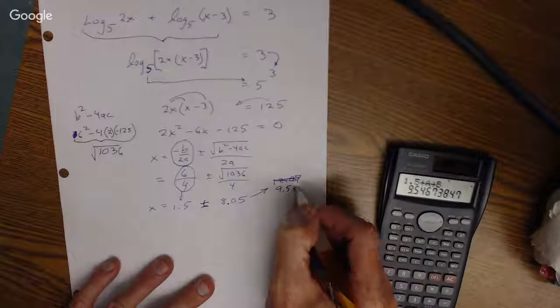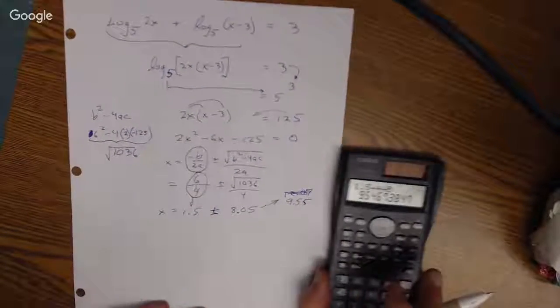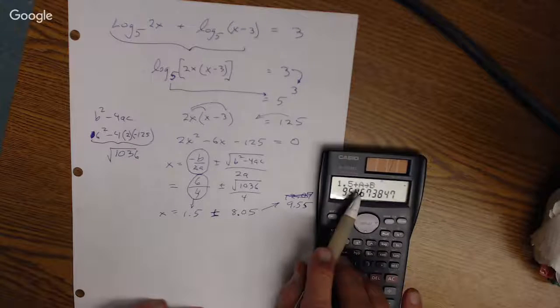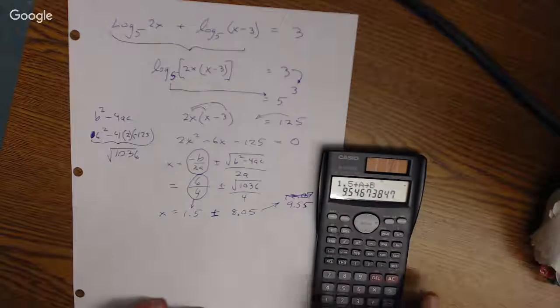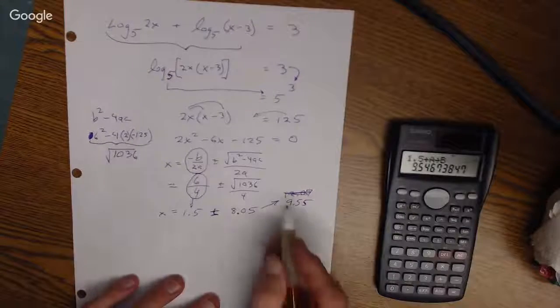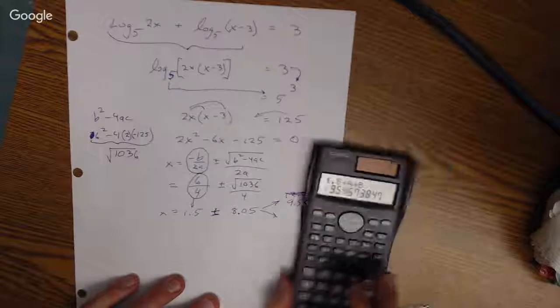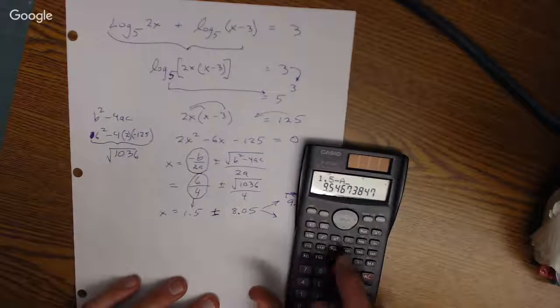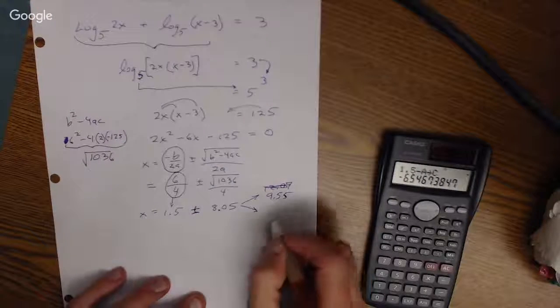9.55. So you always want to look at your calculator and make sure it's doing what you thought it was doing. I thought I added it, but I put it next to each other and it didn't take the plus, or I didn't push it, so it multiplied it. And then I'm going to subtract: 1.5 minus recall A. I'll put that in memory too. And that's negative 6.5.